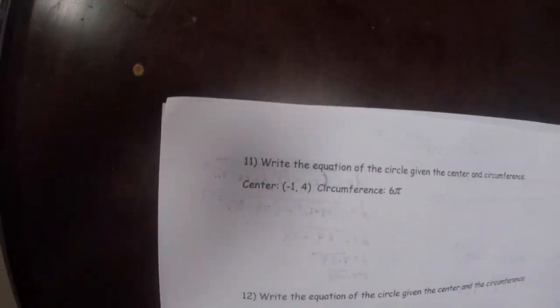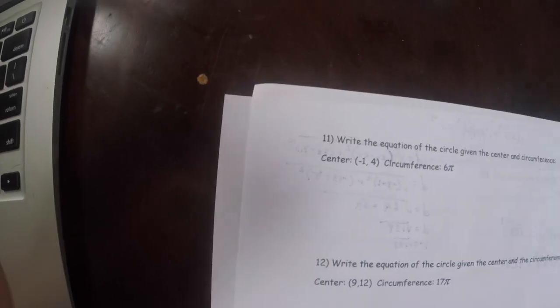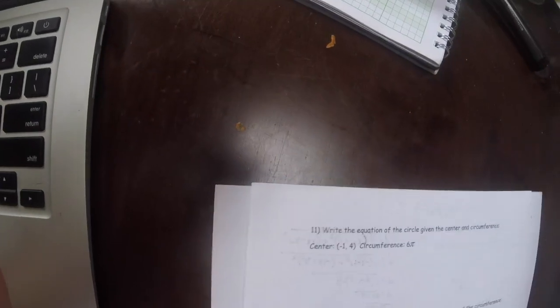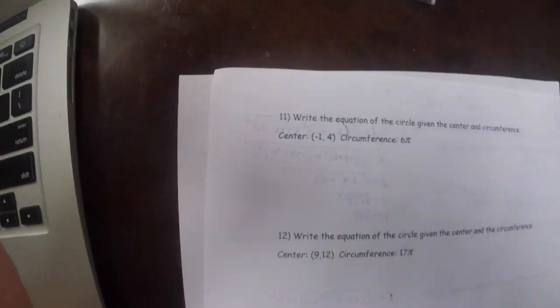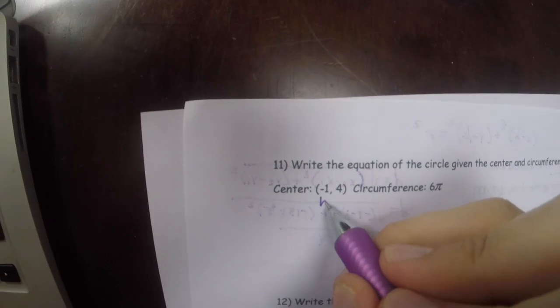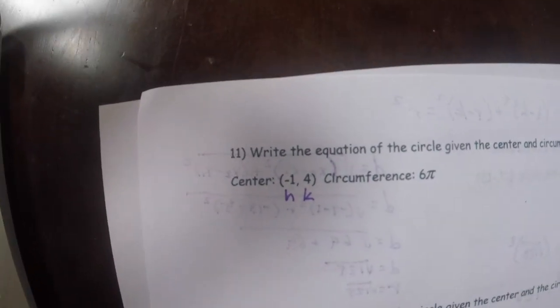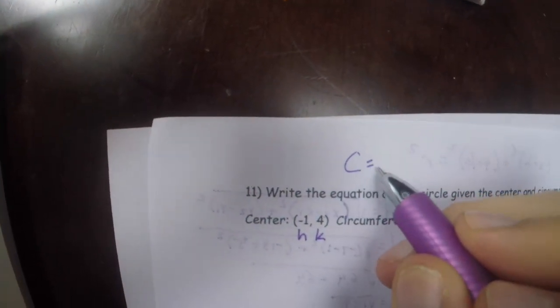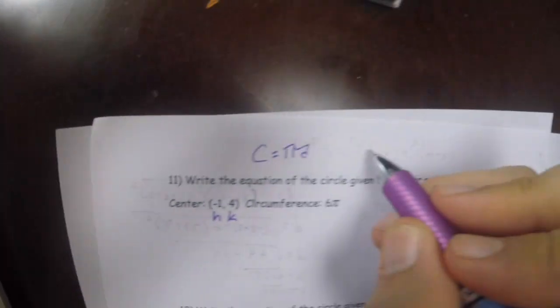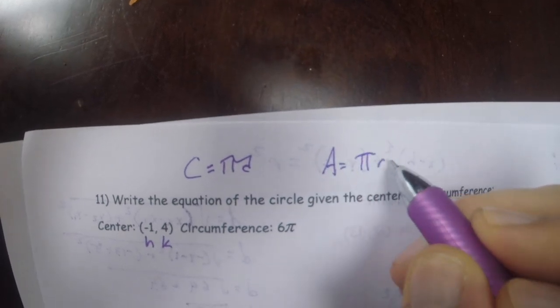Write the equation given the center and the circumference. Ooh. This is where it gets a little bit hairy. Write the equation given the center and the circumference. Center, boom, easy. H and K. Circumference is 6 pi. I'm going to write my formulas up here. C equals pi times D. A equals pi r squared.